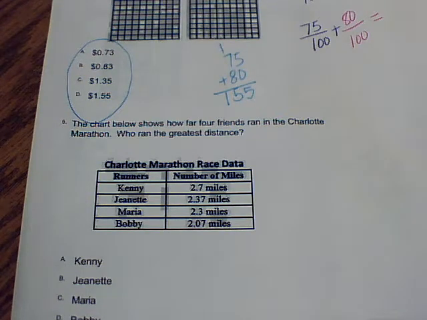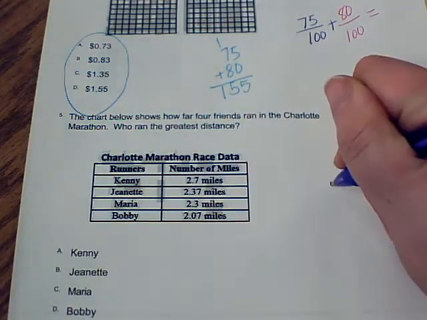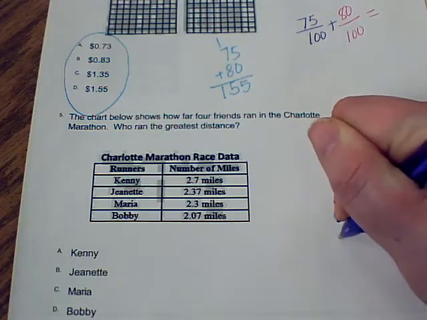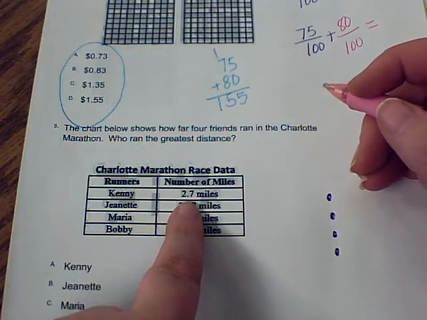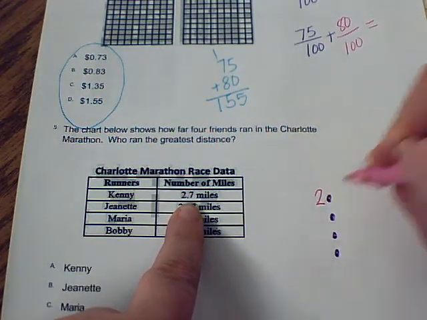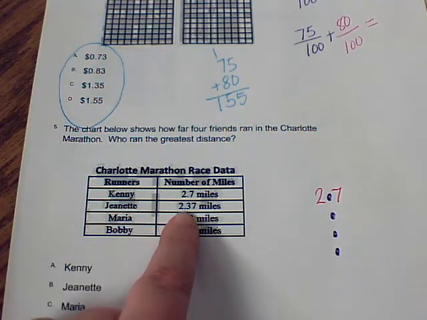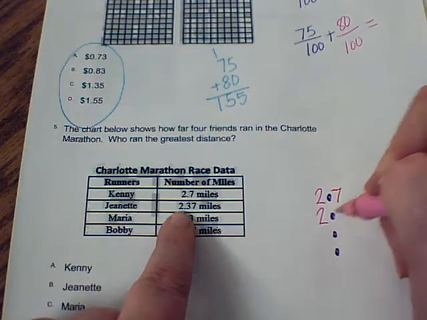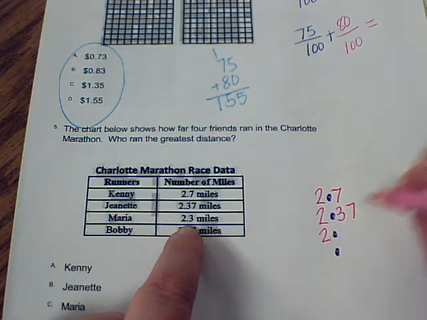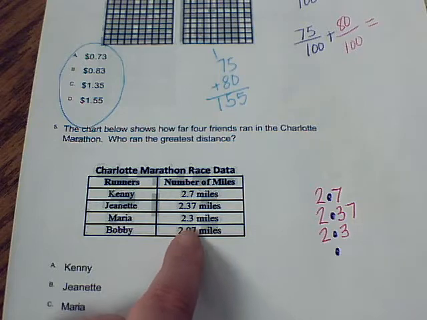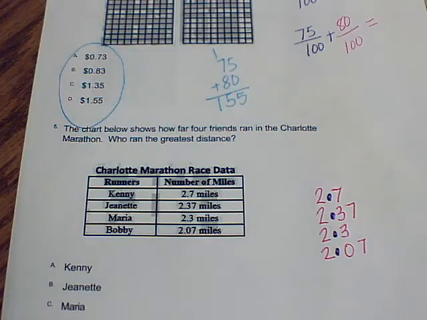Well, who ran the furthest? In order to do that, we have to compare all of these numbers. And this is what I like to do first. I have 4 people, right? So I'm going to have 4 decimals. And watch, I'm just lining those decimals up right now. That's it. And now I'm just going to fill in. Kenny was 2 7/10ths. So the 2 is the whole number that comes before, and the 7 comes after the decimal. Jeanette was 2 37/100ths. So that 2 is my whole number before the decimal, and then 37/100ths. Maria was 2, that whole number before the decimal, and 3/10ths. Bobby was 2 and 7/100ths.